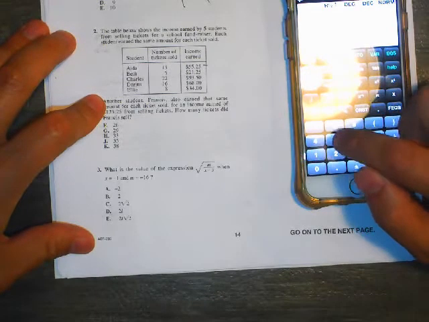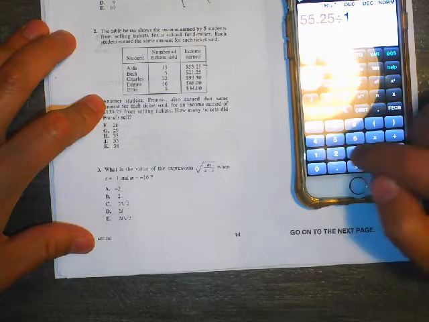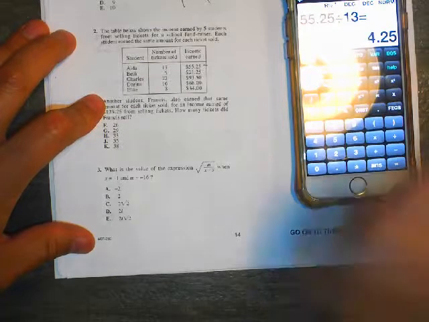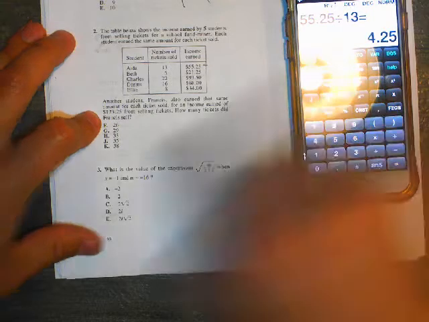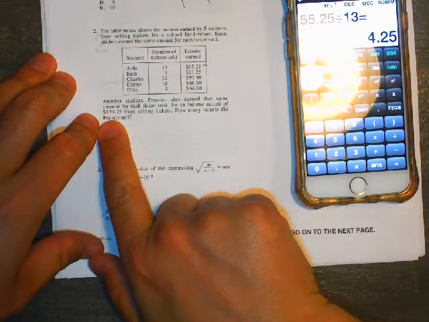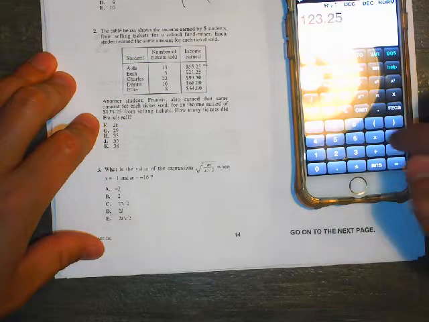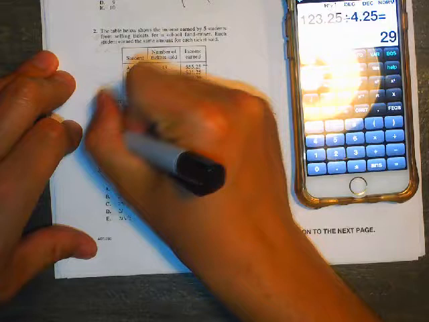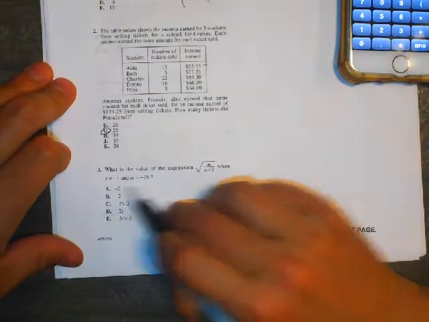So she made $55.25 by selling 13 tickets. So you do $55.25 per 13 tickets. That lets us know she made $4.25 per ticket. So now that we know it's $4.25, and Francis earned $123.25, we take our $123.25 and divide by $4.25, and we get 29 tickets. G. Okay. What is the value of the expression when x is this and m is this?